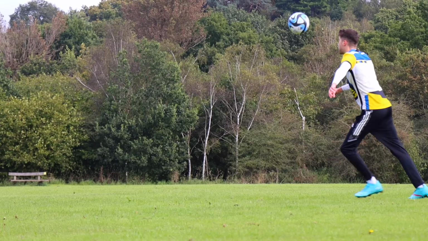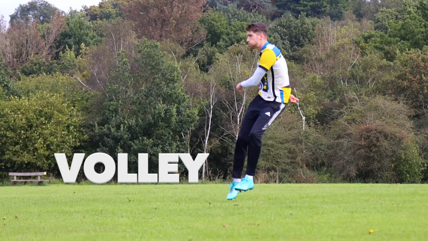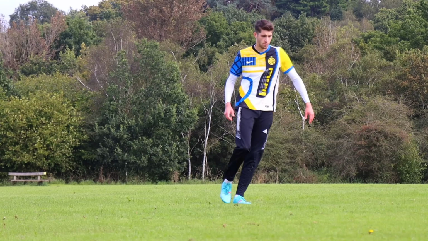What came first, the volley or the half volley? I'm not sure, but this is up there with one of the most deceptively difficult shooting techniques there is.